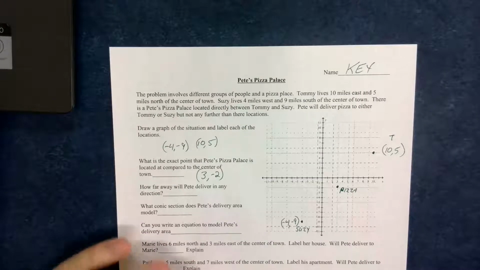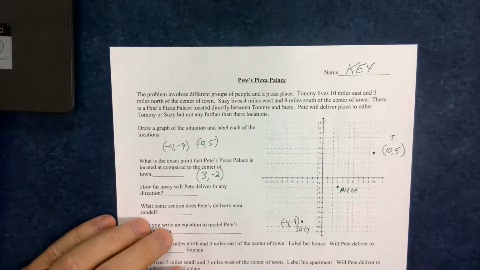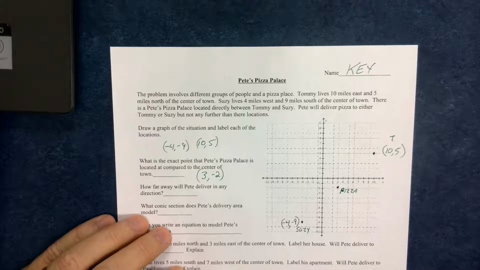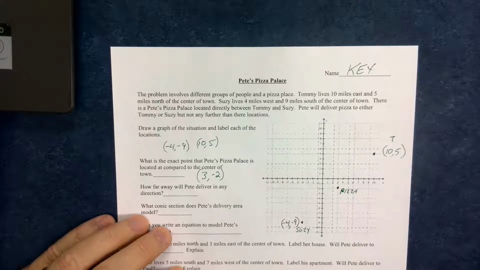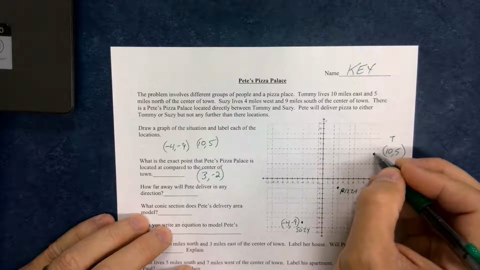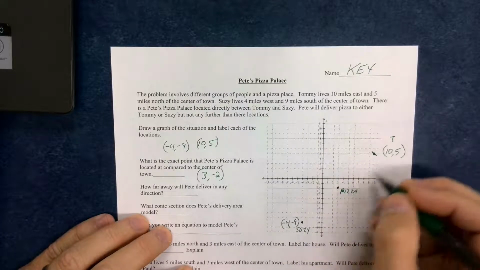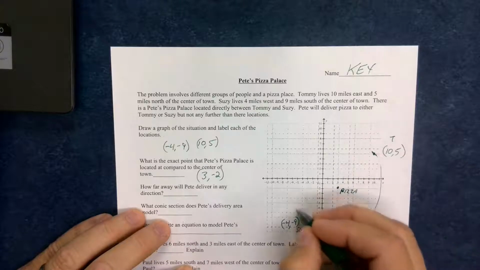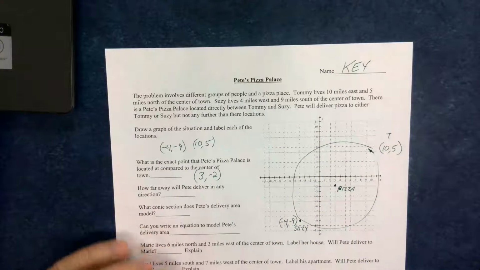And it says people deliver pizza to either Tommy or Susie, but not any further than their location. So this is his delivery window right now. It's going to go all the way out to there, in a circle, kind of like that. That's just a quick little sketch of it.